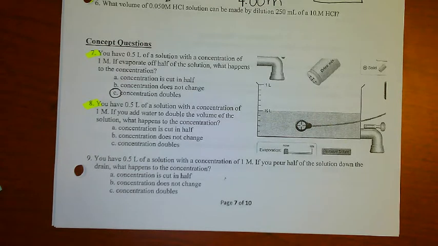Alright, number 8, it says you have 0.5 liters of a solution with a concentration of 1. If you add water to double the volume of the solution, what happens to the concentration? Okay, again, imagine you just made Kool-Aid. It's the perfect red color. Everything tastes just right. And then you go and you add more water to it. And so instead of looking red, it looks like a pink color. Alright, so you've diluted your solution. So you've cut your concentration in half. Okay, so it's not as intense.